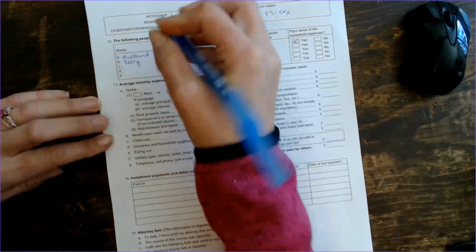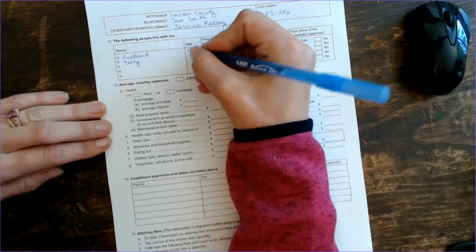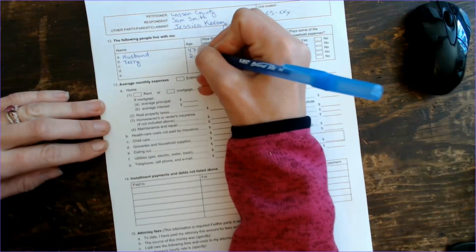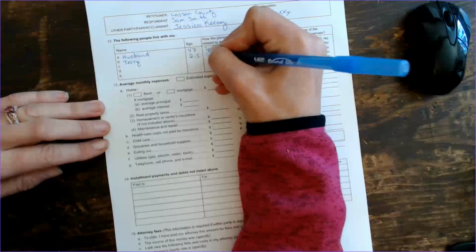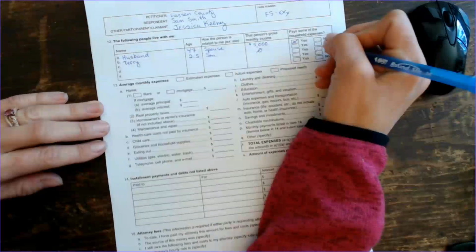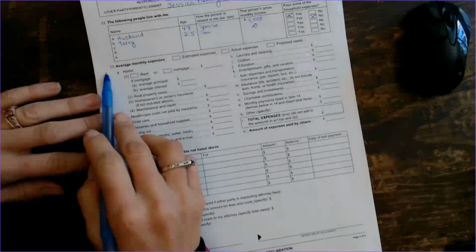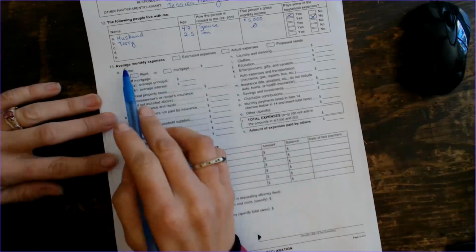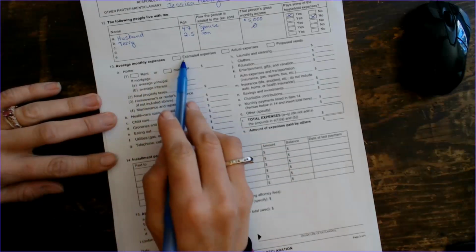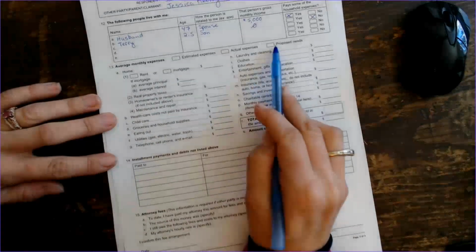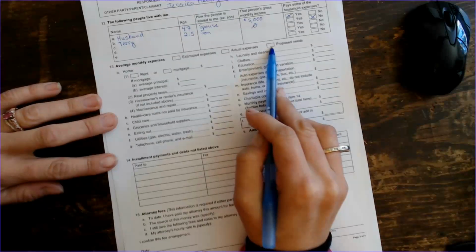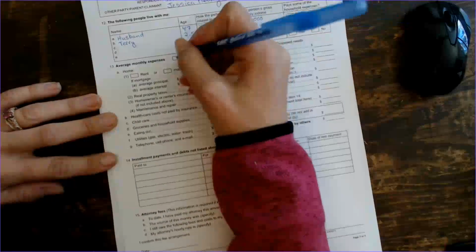Okay, in my scenario, my son lives with me too. And I already told you his name is Terry. And he's 3.5 years old. He has no income. He doesn't help pay for any of the household expenses. Down here, section 13, average monthly expenses. We've got to check, are these estimated, actual, or proposed needs? I'm going to check that these are estimated.